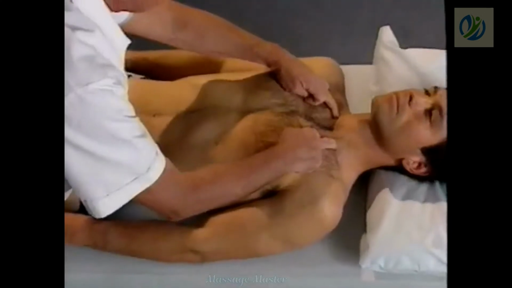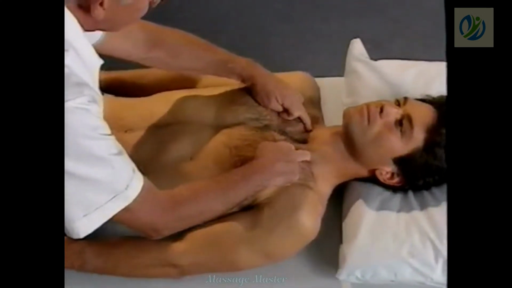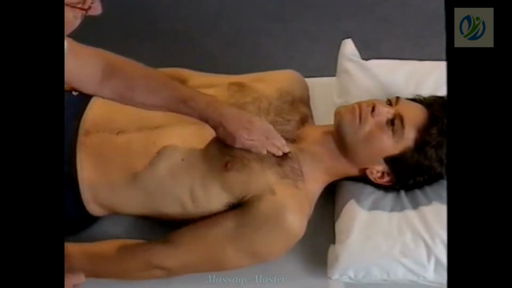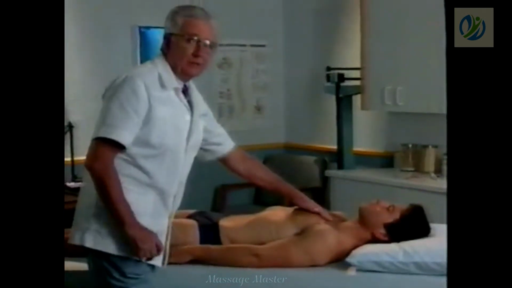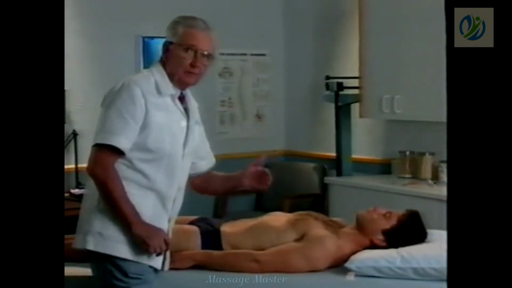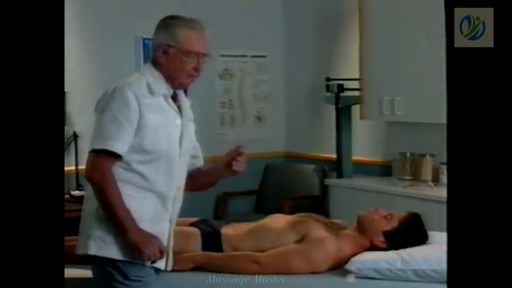Let's reevaluate. Hunch your shoulders to your ears and down. Seems to move better. Now, not only does that deal with the abduction motion restriction, but some of the rotational motion of the clavicle essential for arm abduction movement.